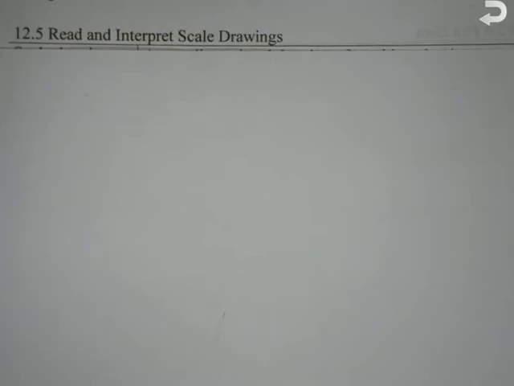Okay, so today we are looking at reading and interpreting scale drawings. Can anybody try and explain to me what a scale drawing is? Matthew? Yeah, it's when you take something bigger and you either draw it smaller or create it smaller, but it is to scale, which means that everything is shrunk by the same amount.